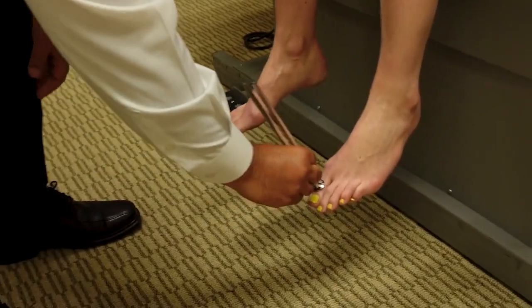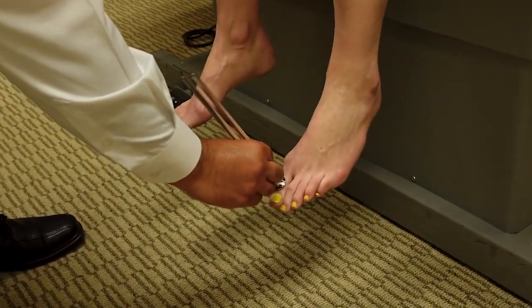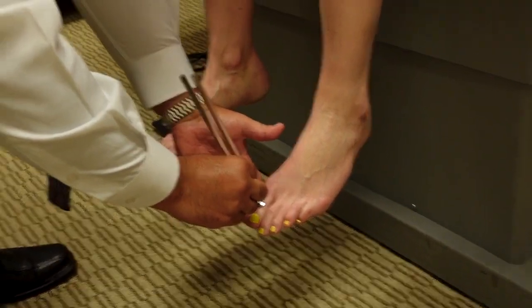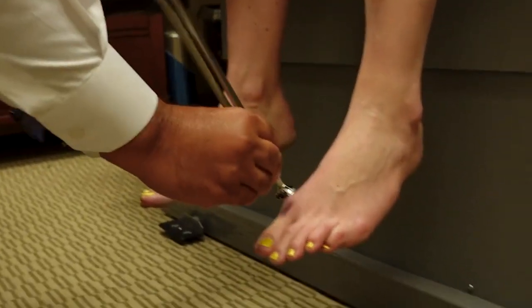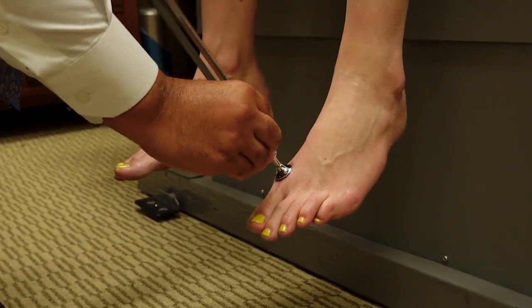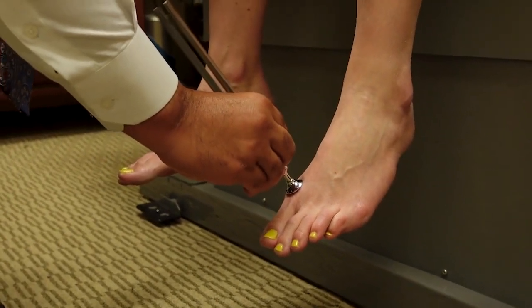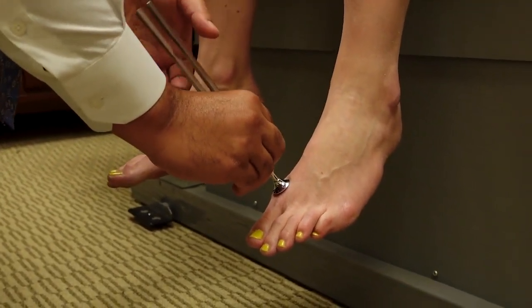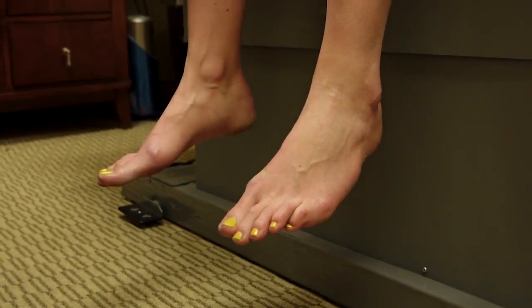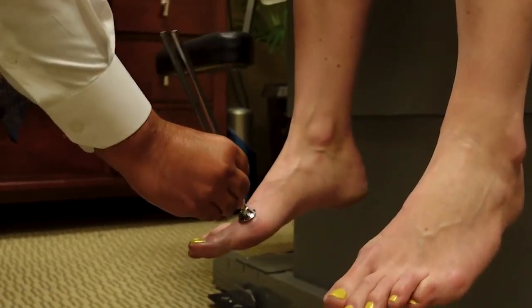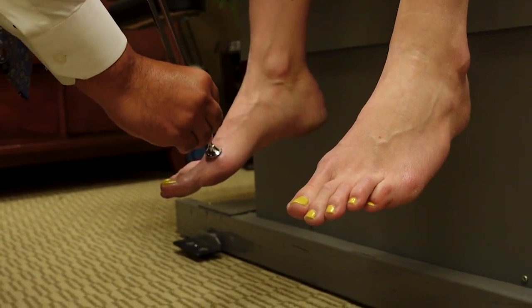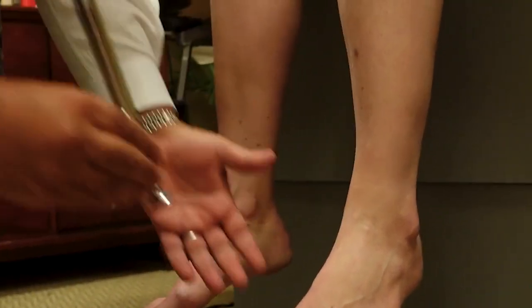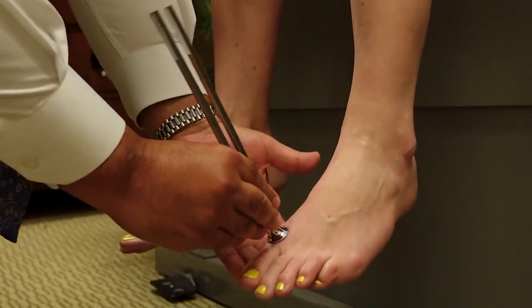You feel that? Barely. Feel that? Vibrating? Yeah. No. Feel that? Barely. Okay. Tell me when it stops. Stopped. You feel that? Mm-hmm. Tell me when it stops. Stop. Tell me if there's any difference between one side and the other.